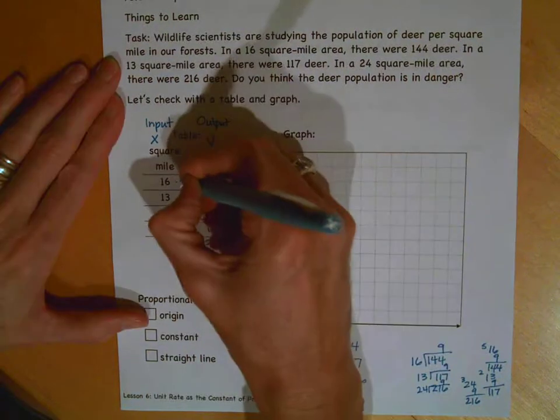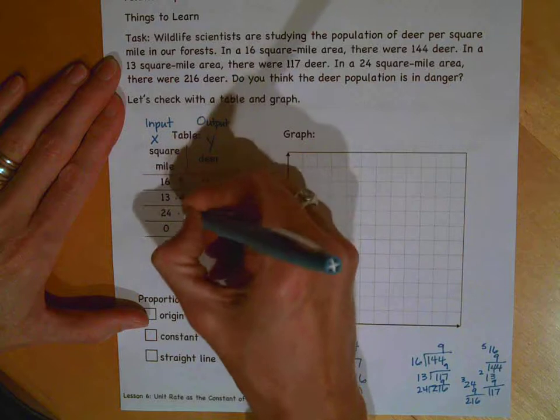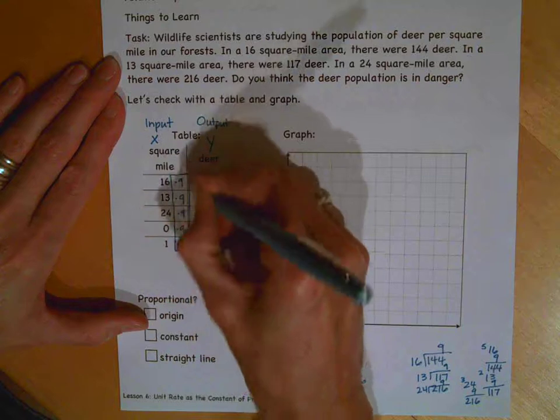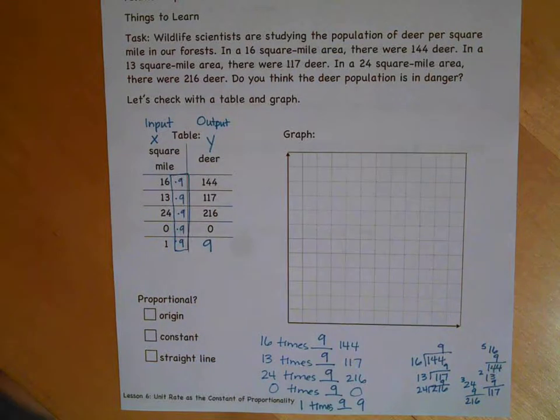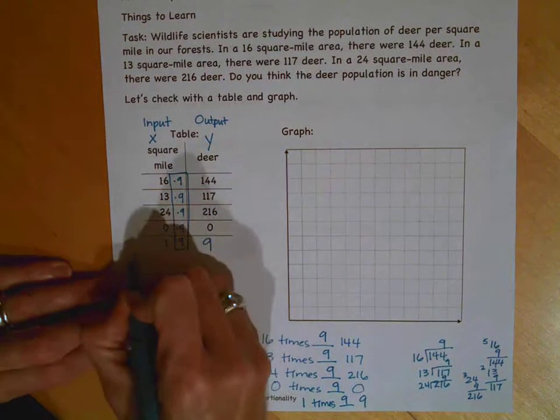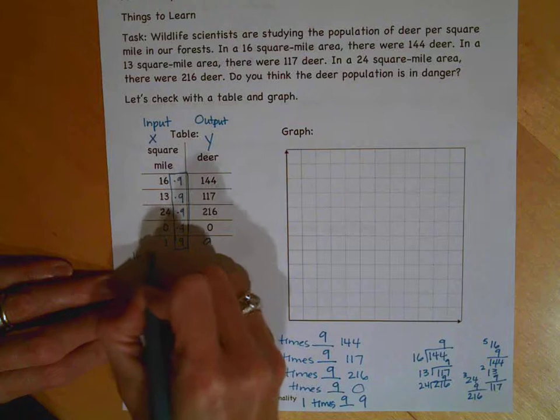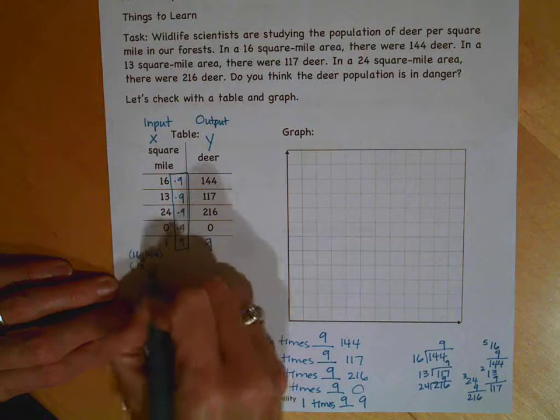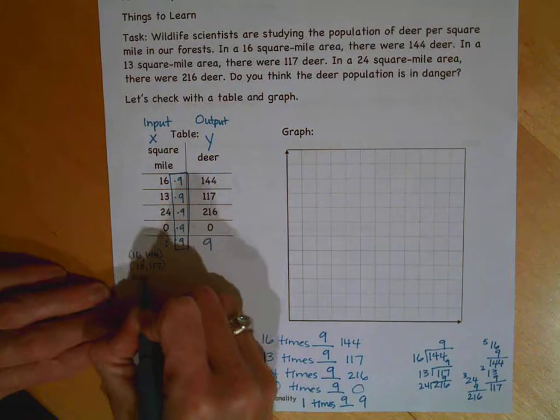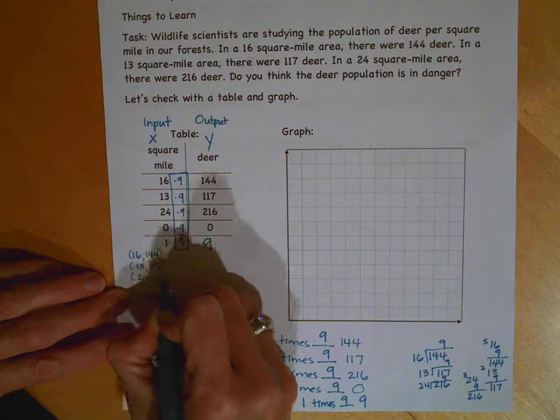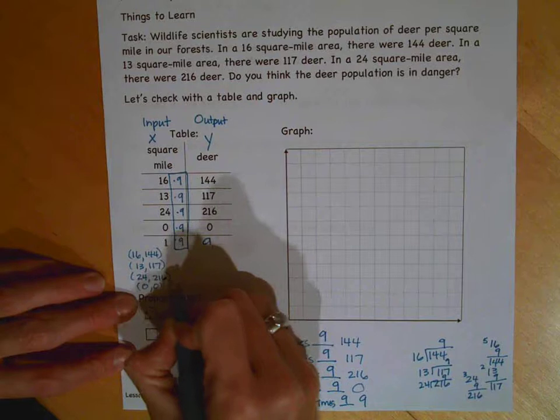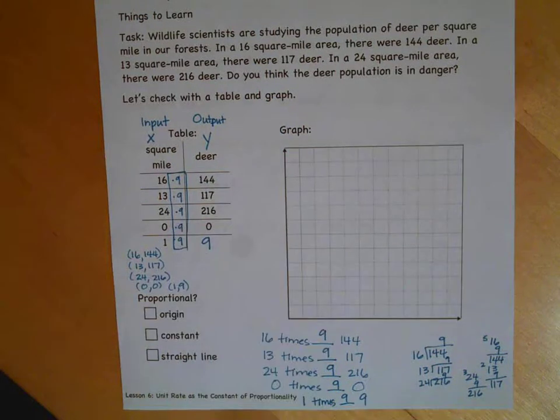All right, so this answers my question. We do have a constant. We found it. So that's a good thing. Okay, so hooray, hooray. So then our next step is we are supposed to make our ordered pairs, remember? So we have 16, 144. This is going to be a huge graph. 13, 117. 24, 216. 0, 0, and 1, 9.